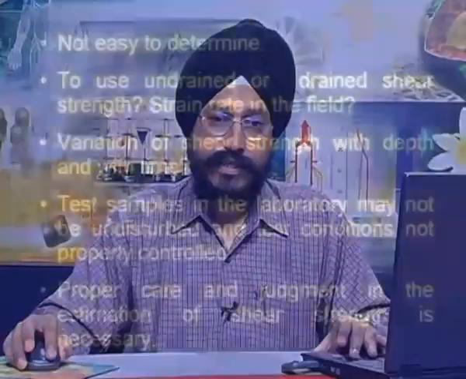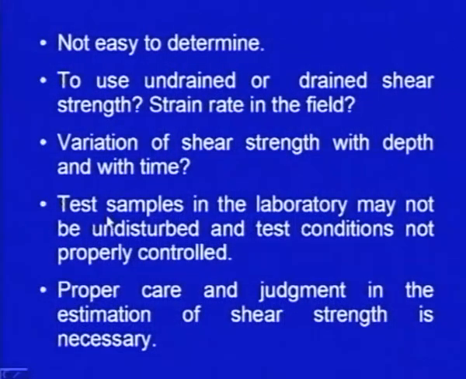Then next point is we take these parameters from laboratory tests, and laboratory tests are supposed to be on undisturbed samples, and also the test conditions which you simulate in the laboratory should be properly controlled, and they should represent the field situation. So, sometimes this is not possible.